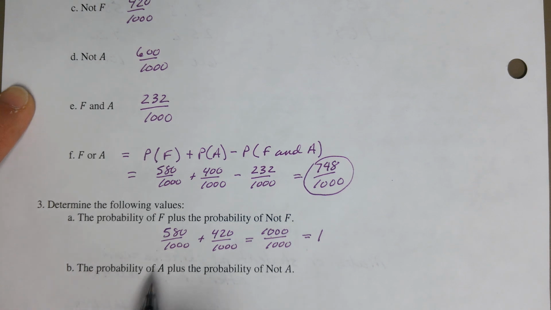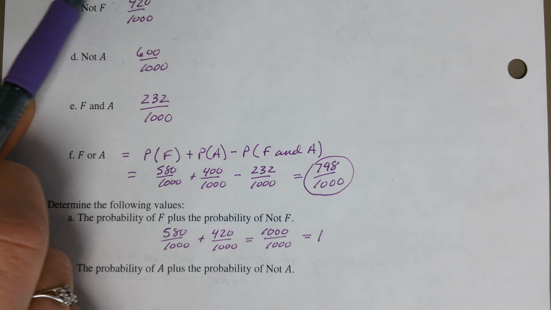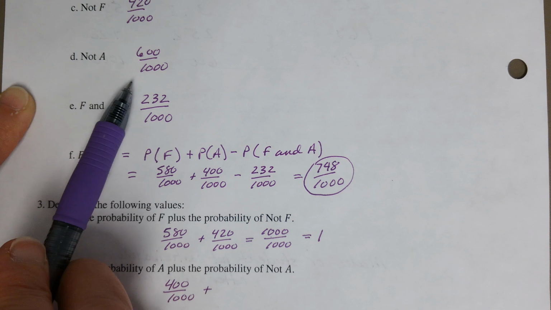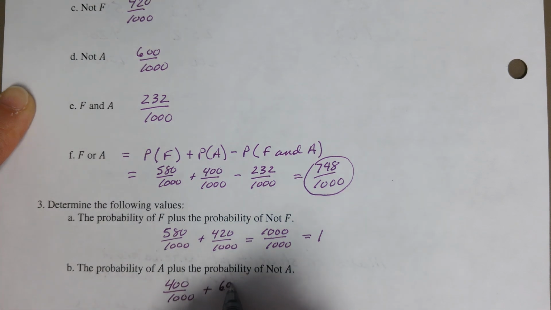The probability of A plus the probability of not A. Probability of A is up in B, that's 400 over 1,000, plus the probability of not A is 600 over 1,000, which is 1,000 over 1,000, equivalent to 1.